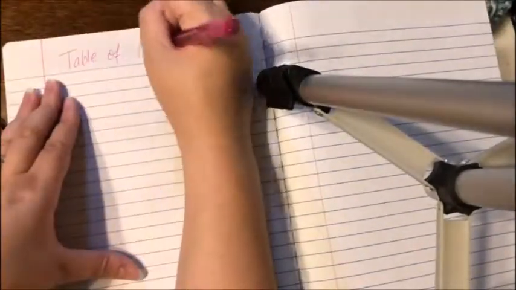On the next page, at the top of these 2 pages, you're going to write table of contents. Again, make sure it's on both pages.